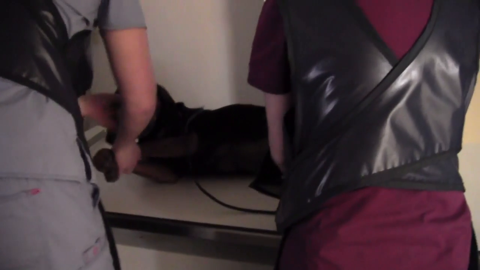When using an abdominal x-ray to assess the liver, you should use this lateral view. If you are assessing a vomiting patient, you should use the left lateral view.